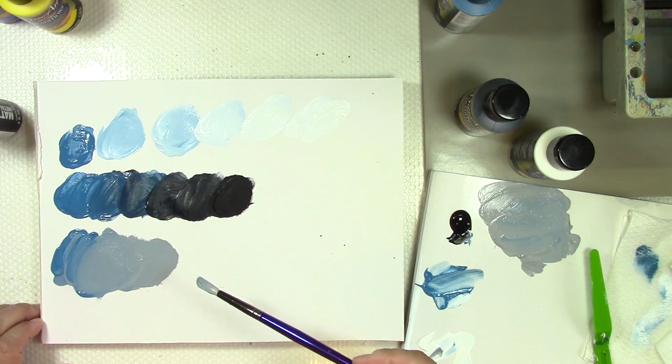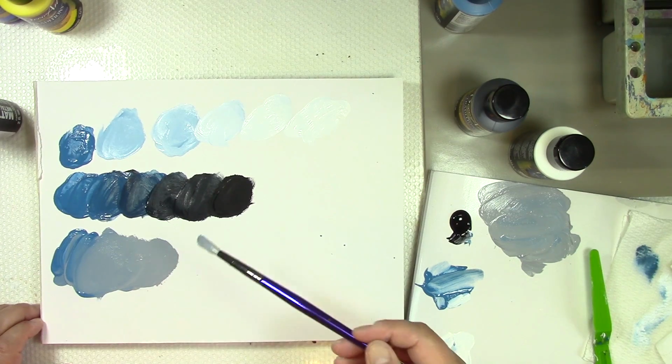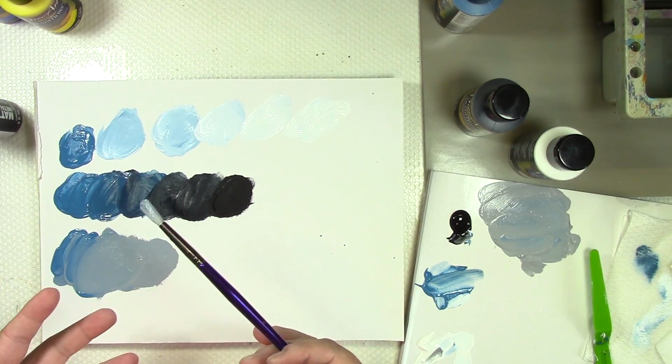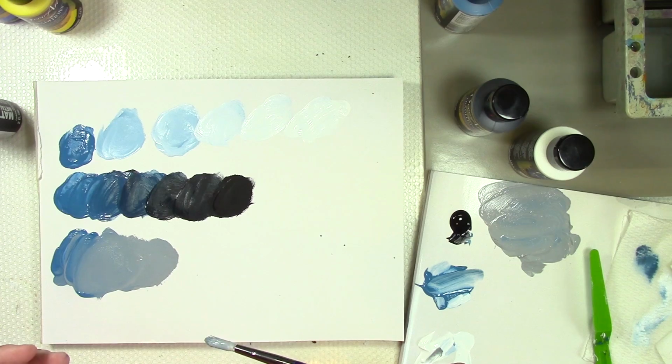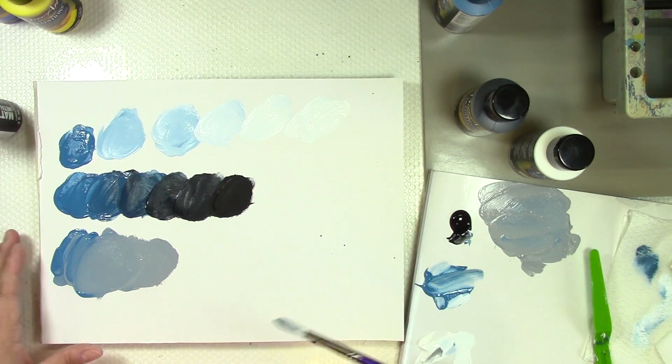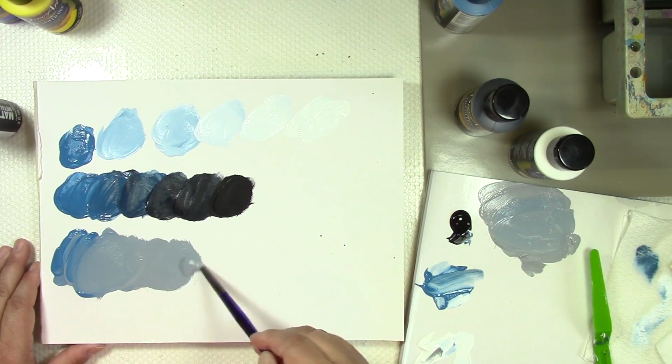You can also use, anytime you add a gray, it dulls it. So think of, you can also add the color opposite on the color wheel, its complement, to dull something. So that's why it's important.